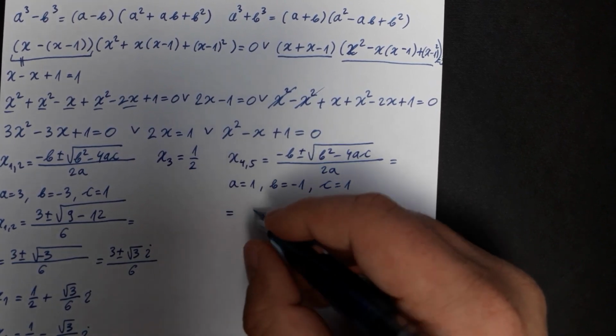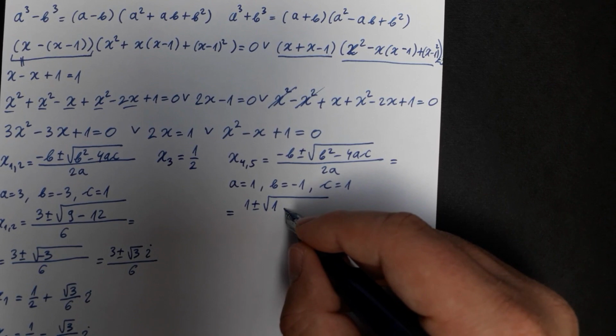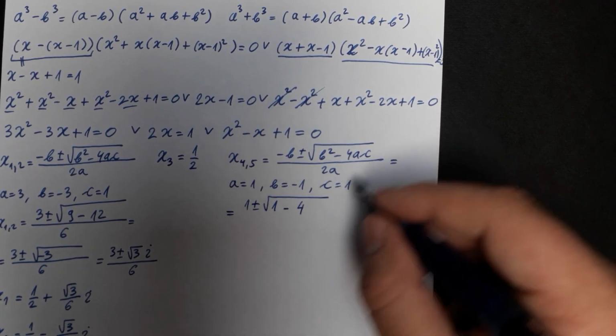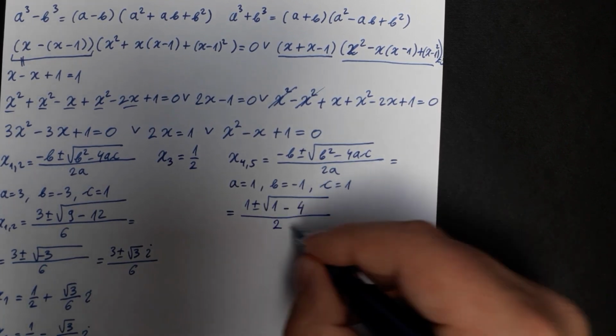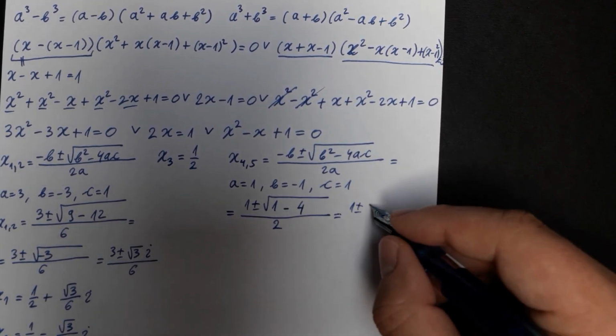And that leaves us with 1 plus or minus the square root of 1 minus 4 over 2, which is 1 plus or minus the square root of negative 3 over 2.